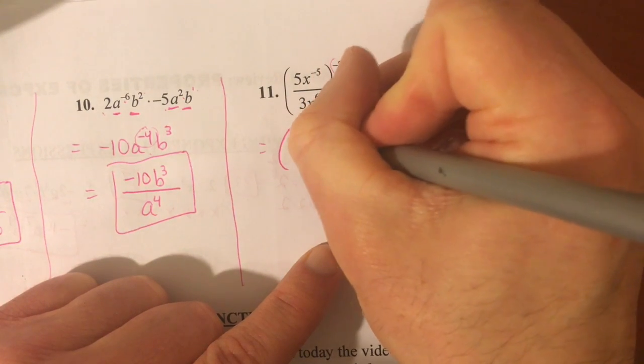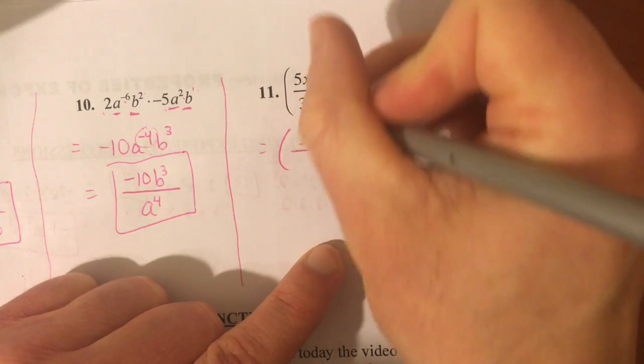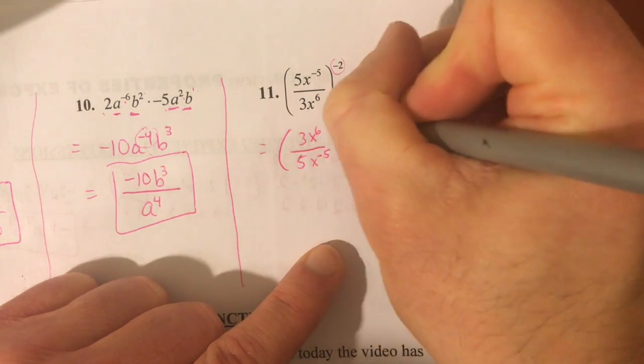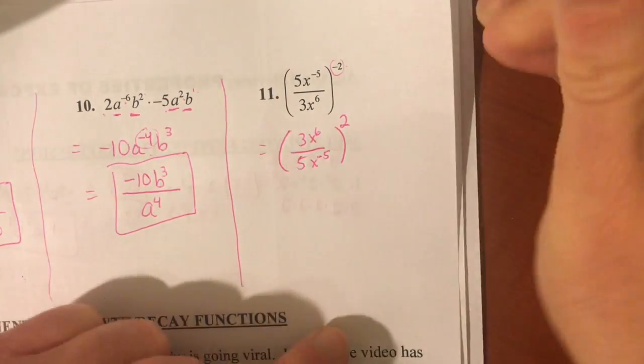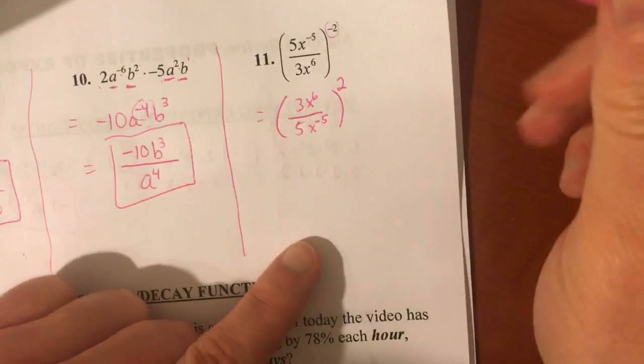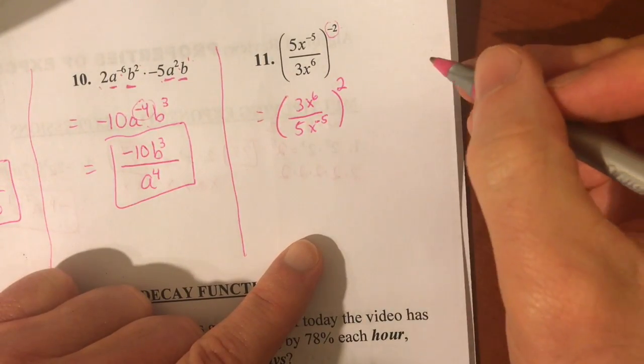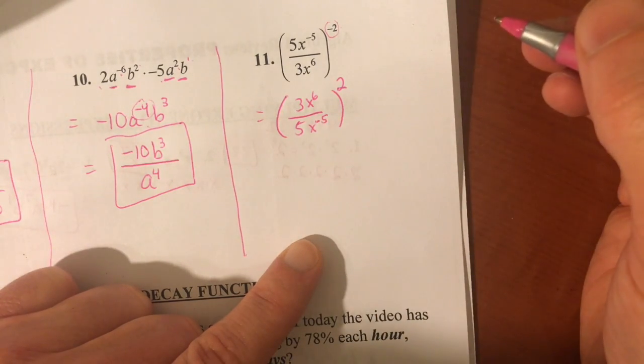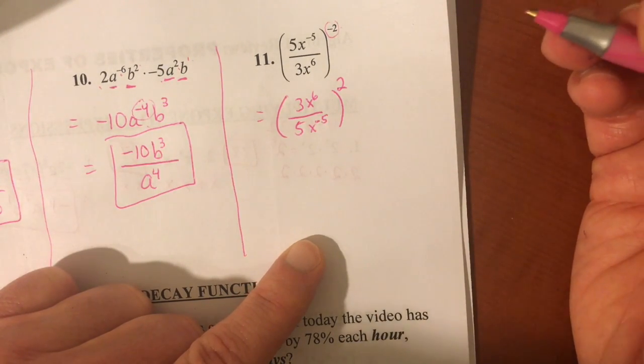So move everything in the bottom to the top, move everything in the top to the bottom, giant reciprocal, and then make the power positive 2, right? Because that's all you really do. And now I'll raise everything to the second. Although you could start on the inside and simplify your x's first if you like to. Does not matter.